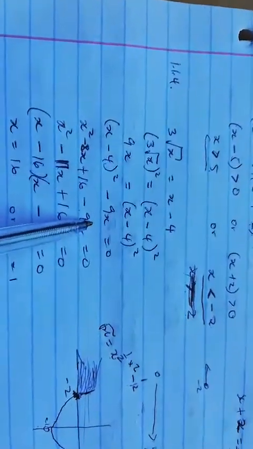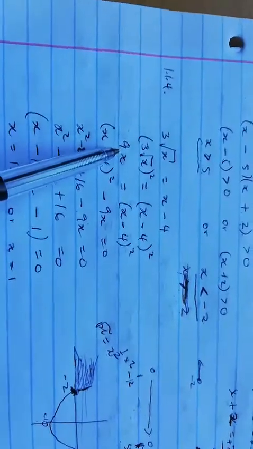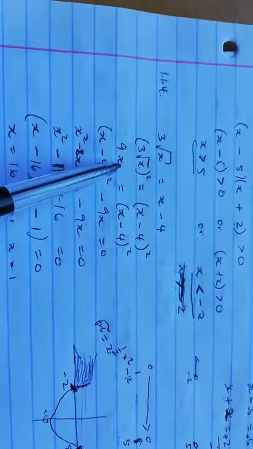And now you transpose, and when you transpose, the sign changes. So we transpose 9x, and it becomes negative 9x, and then everything is equal to 0.